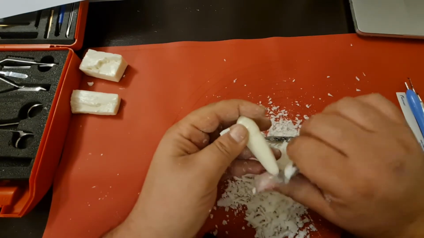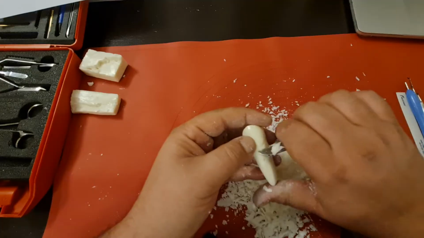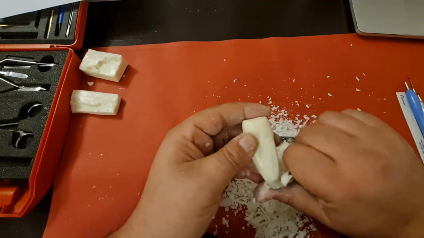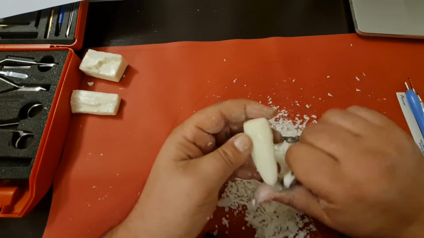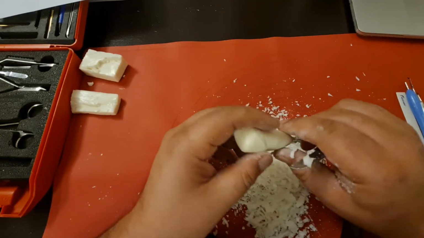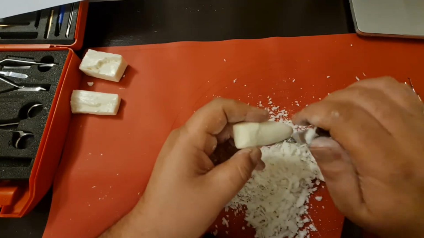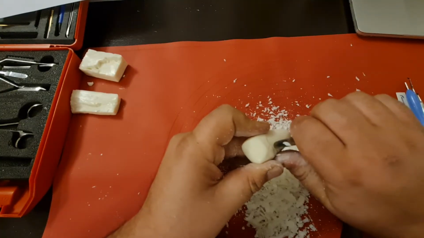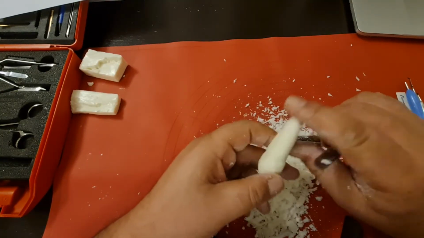The root is almost done now. We have depressions on root surfaces. The depression on the distal side is a little bit deeper than the depression on the mesial side.